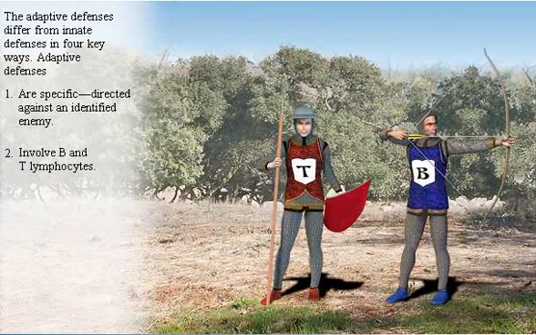Second, adaptive immunity involves armies of identical clones of lymphocytes, the B cells and the T cells. Click a soldier to see B and T lymphocytes.